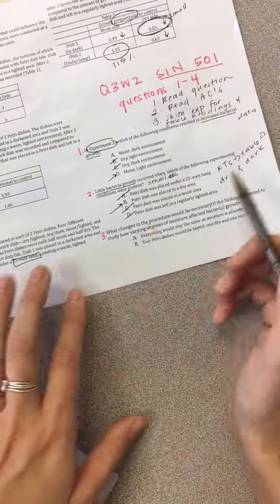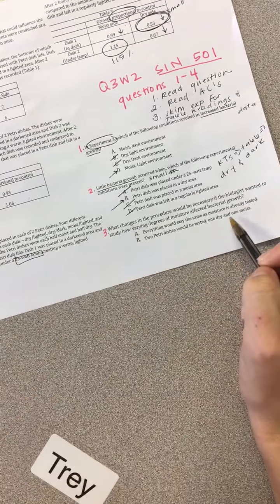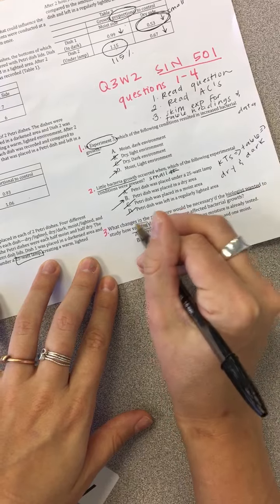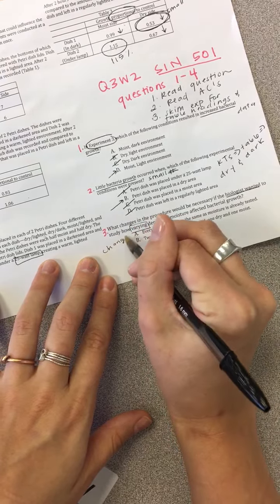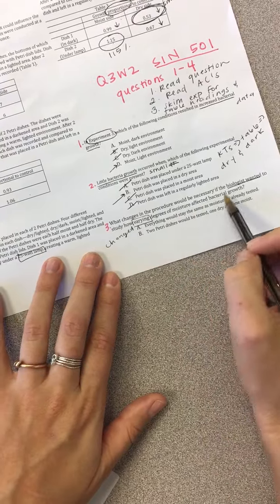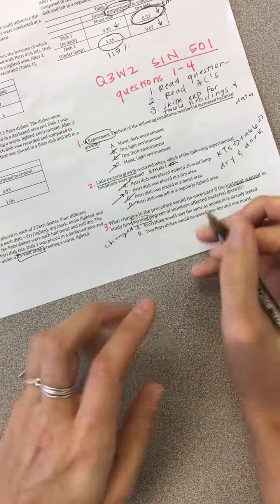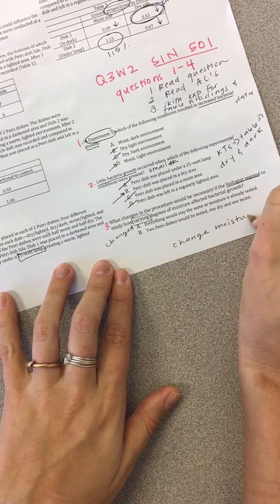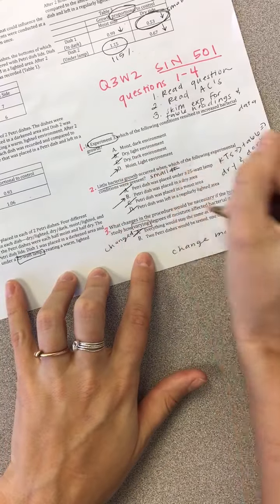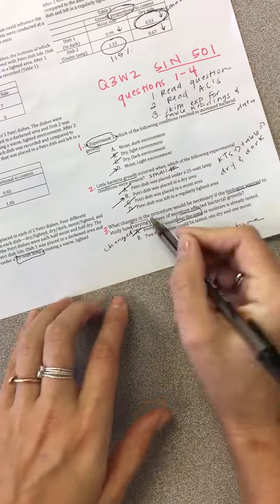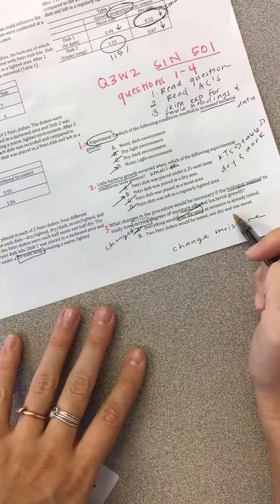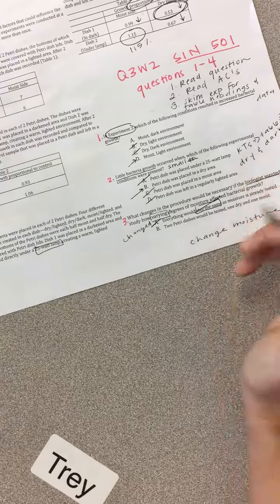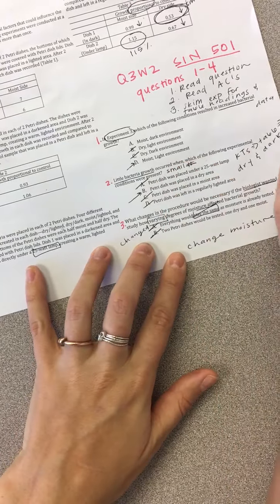Okay, number 3. What changes in the procedure would be necessary if the biologist wanted to study how varying, that means changed, degrees of moisture affected bacterial growth? So, what would happen if we needed to change the moisture? I can cross off A right now because this says stay the same and the question says varying. Those key terms don't match. 2 Petri dishes would be tested, 1 dry and 1 moist. They already do that. So these are 2 things that already happen.